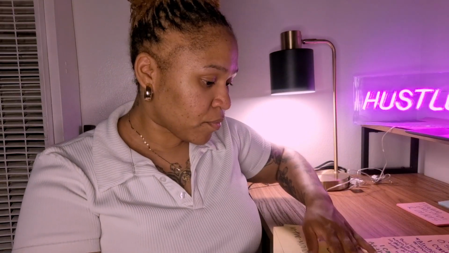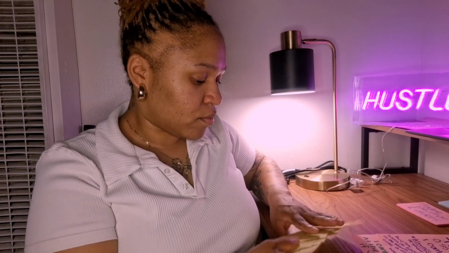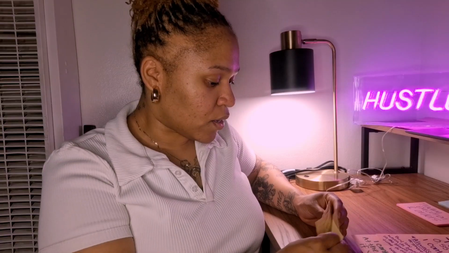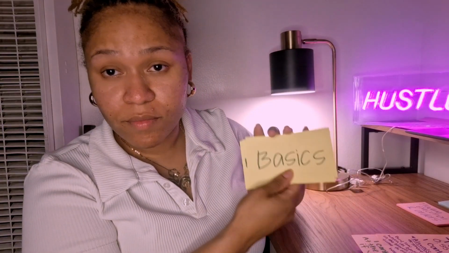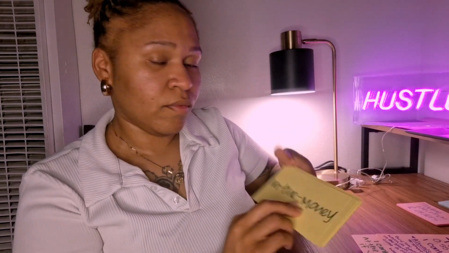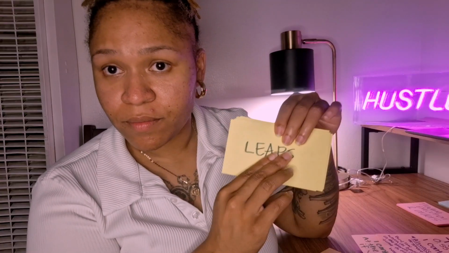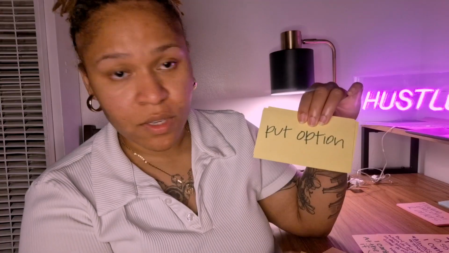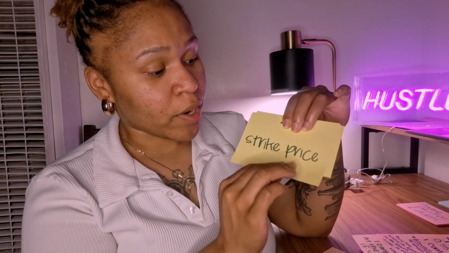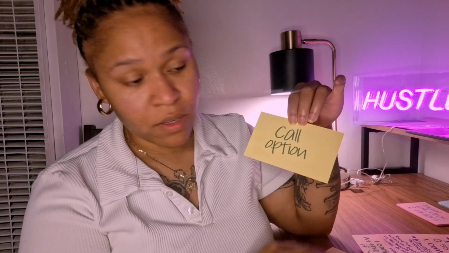So let's recap. These are your basics. In the money, out of the money, at the money, leaps. This is American options and European options, put options, strike price, expiration date, options contract, premiums, contract sizes, call options.